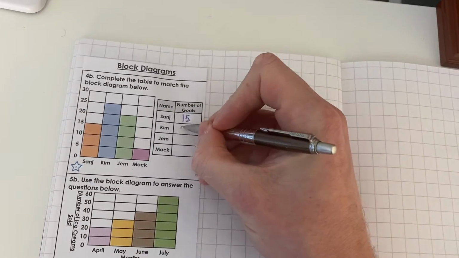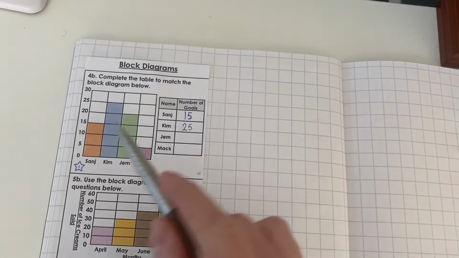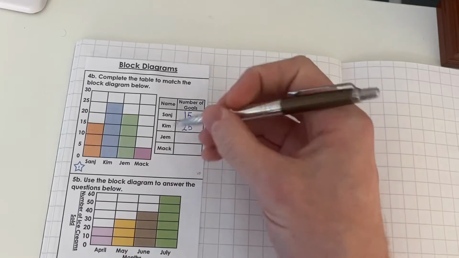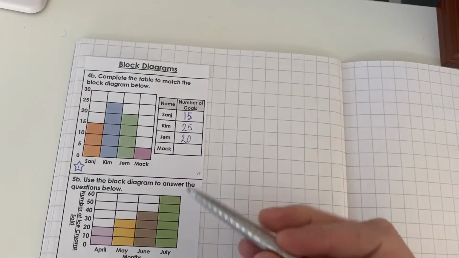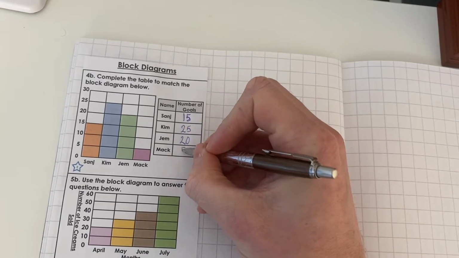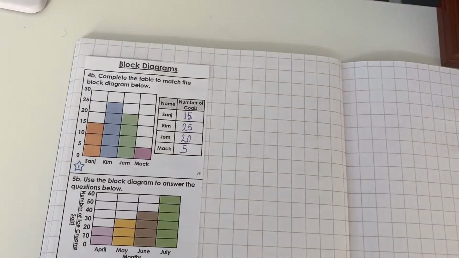So Kim scored 25. Jem scored 5, 10, 15, 20. And Mac scored 5. One block of 5, in line with 5.